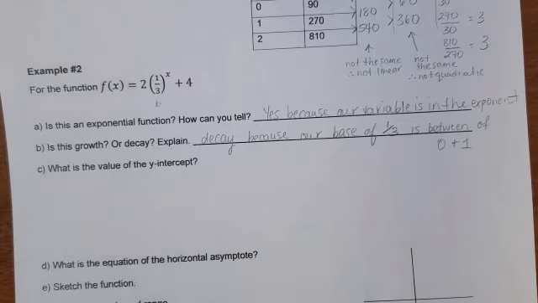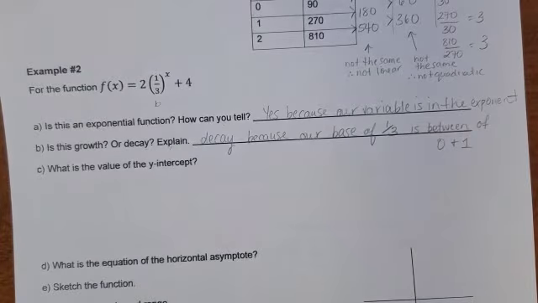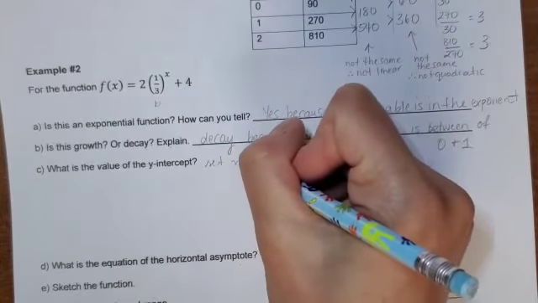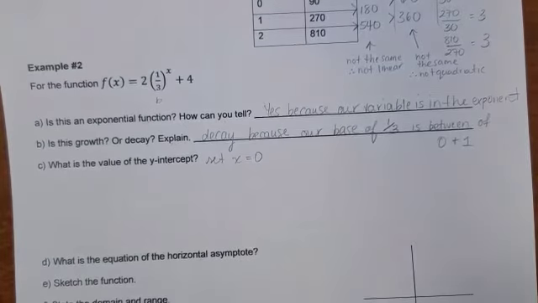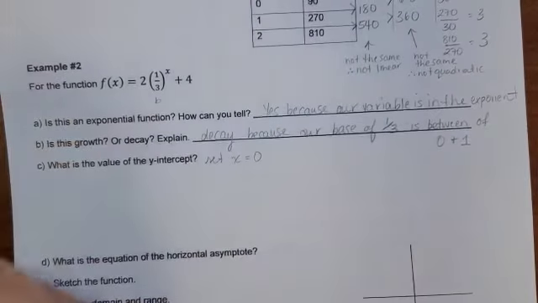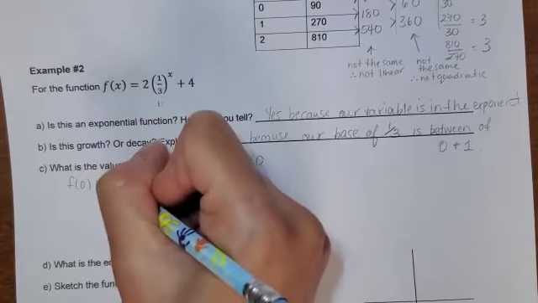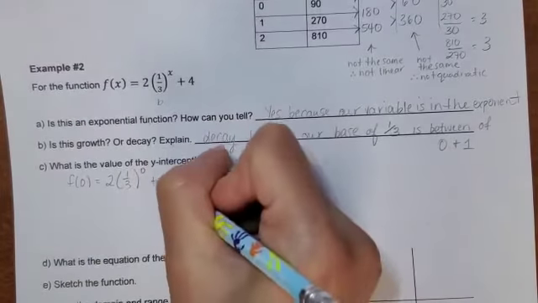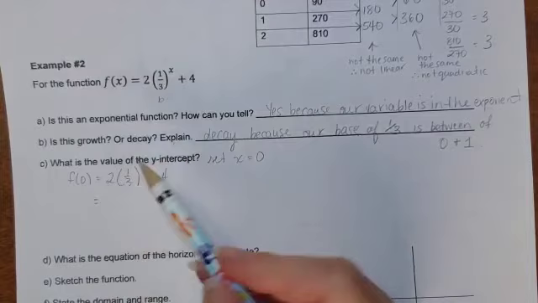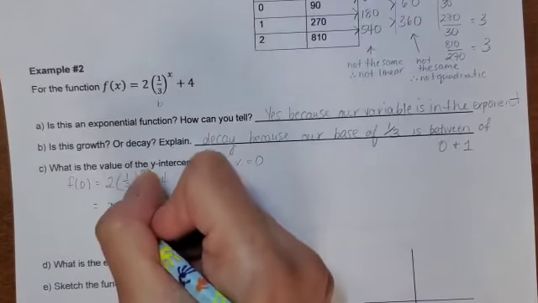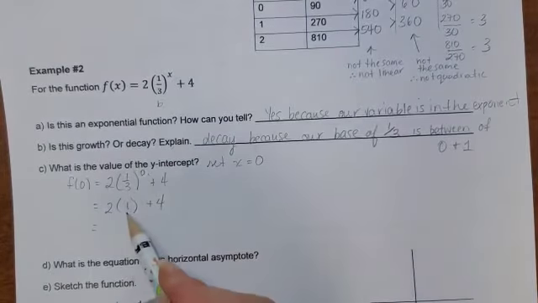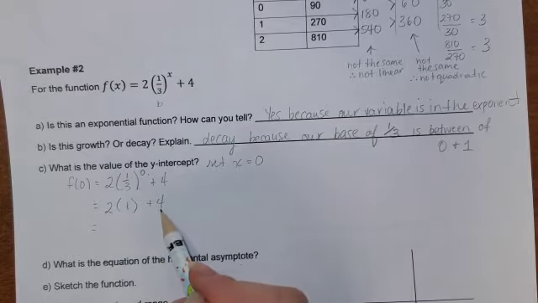What is the value of the y-intercept? It's asking us where the graph crosses the y-axis, and we can calculate that if we set x to 0. So if we substitute that into our equation, we can determine our y value. f of 0 equals 2 times (1 over 3) to the power of 0, plus 4. Exponent laws: anything to the power of 0 is 1. So 2 times 1 plus 4. We continue simplifying: 2 times 1 is 2, plus 4 is 6.